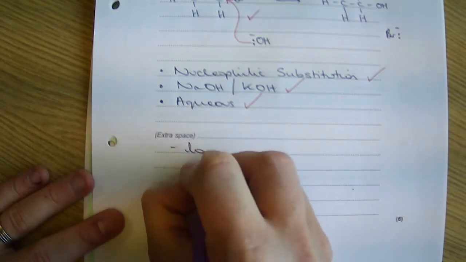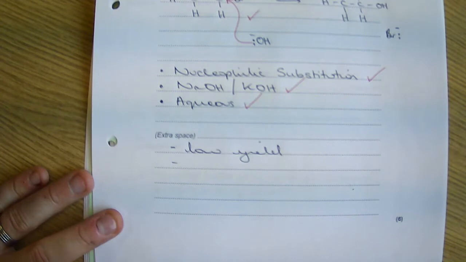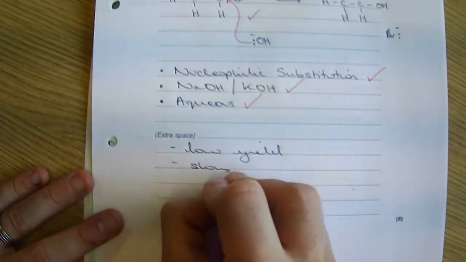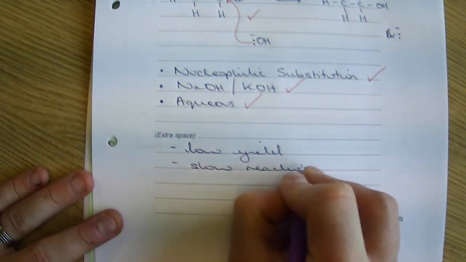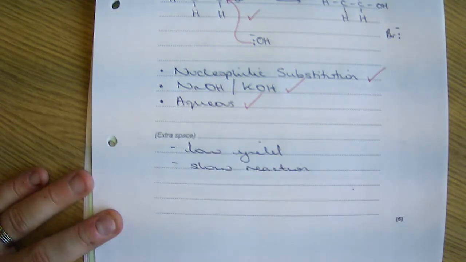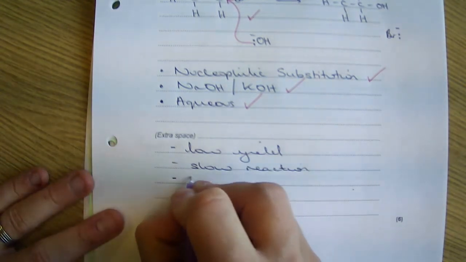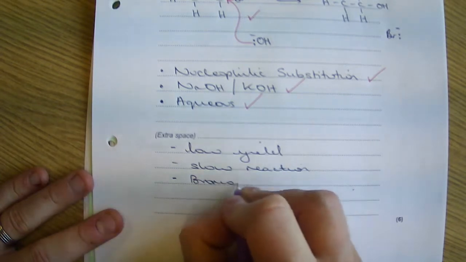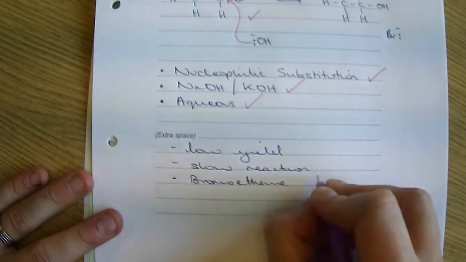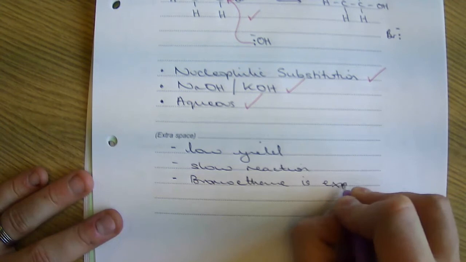Okay, you get a low yield. Okay, you can also say that it's a slow reaction. You could also say that, and this is the one that I would pick, bromoethane is expensive.